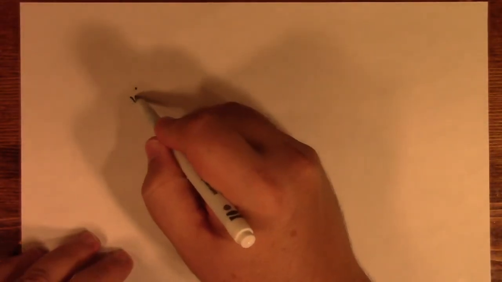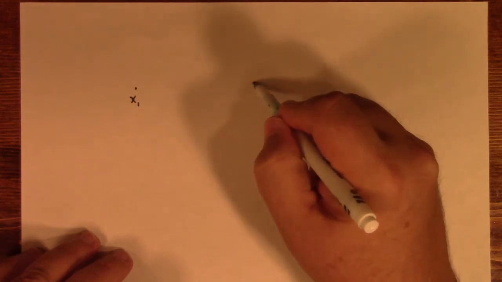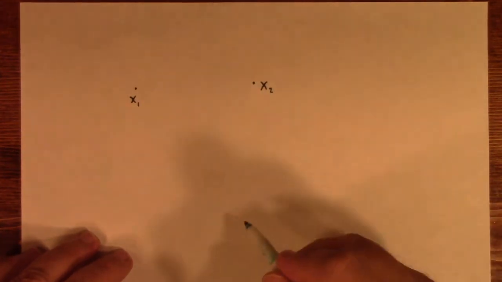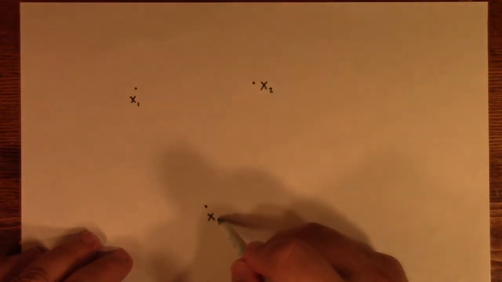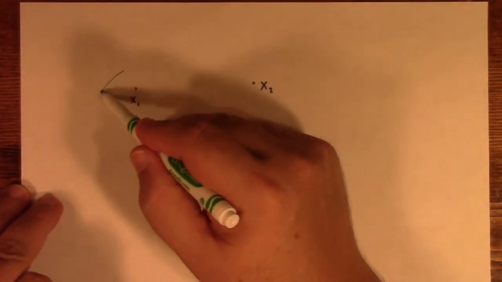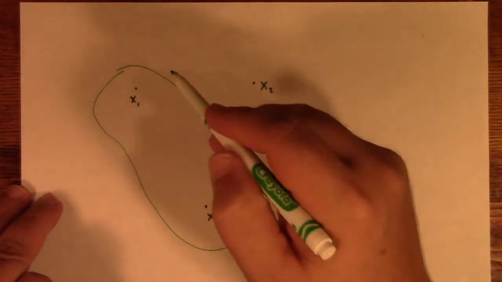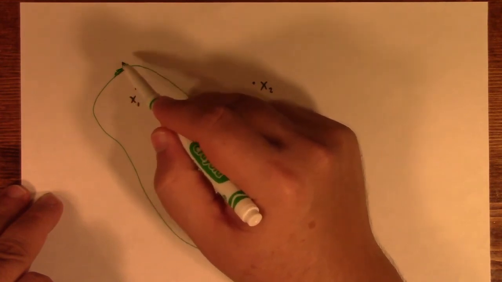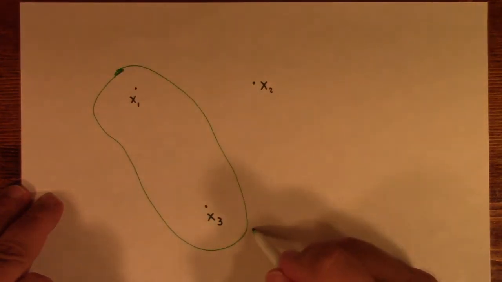So here's your X1. Here's your X2. I think 3 will suffice for my picture here, so I'm going to just cut it back to 3. All right, so U12 could look like this. This could be U12 because it contains 1, but it doesn't contain 2.